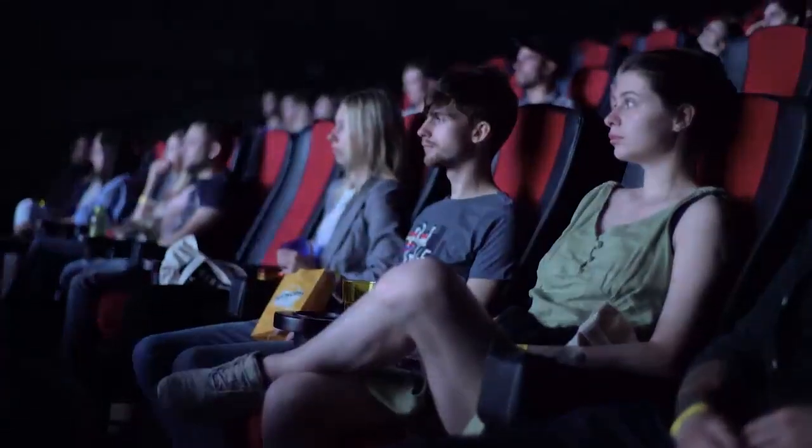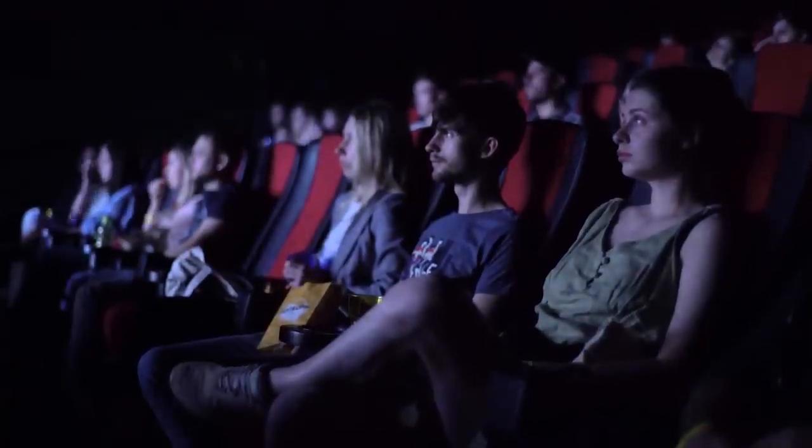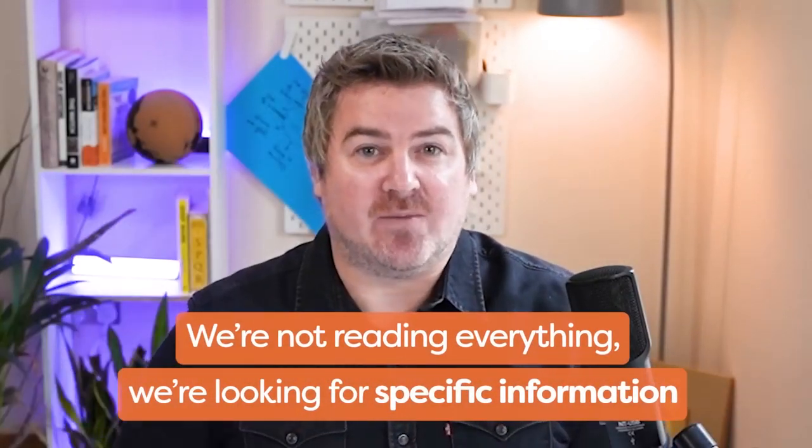Now that's quite different from the skill of scanning. So I want you to imagine you're going to the cinema and you look at the movie times for the cinema. Do you read every single movie time, or do you just scan to find the name of the movie you want to go to and then scan for the time that is convenient for you? We're not reading everything. We are looking for specific information. We also use this in the reading test.